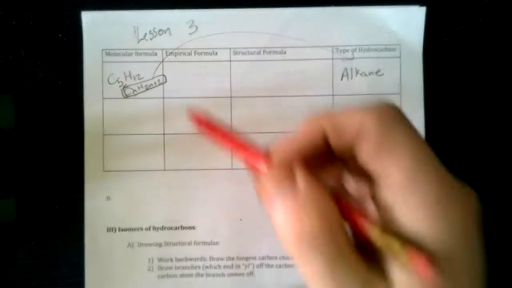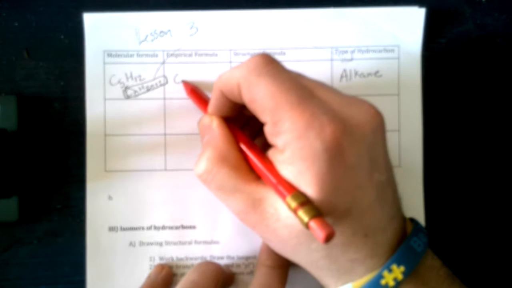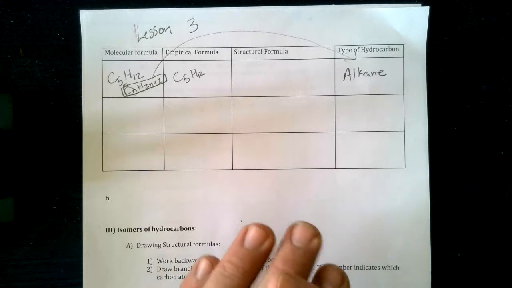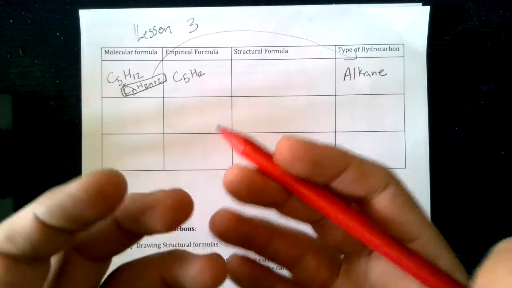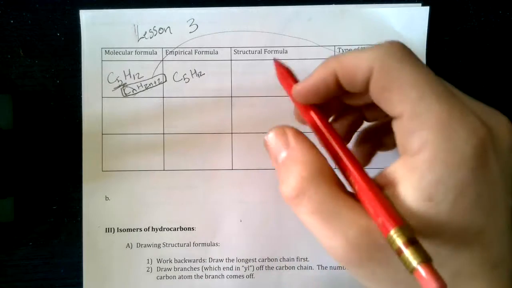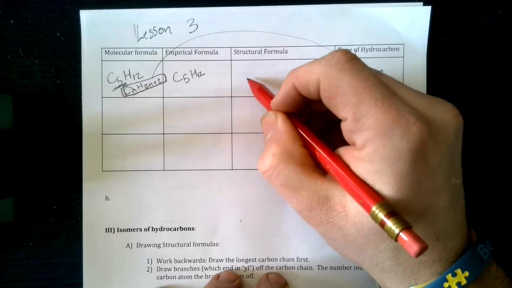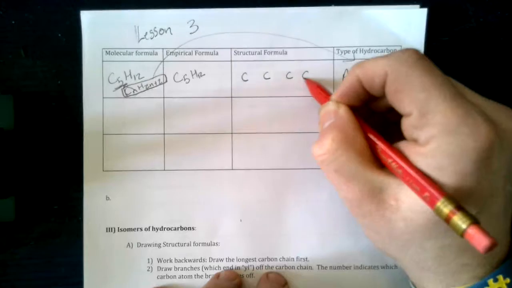All right, so skipping over the empirical for a second, or, well, let's just do it. C5H12 obviously doesn't simplify, so it stays C5H12. Now, the structural formula is pretty simple when it's basic organic compounds. The way I do it, and the way I think that we're going to do this throughout all of the drawings that we do, is we always just start with how many carbons there are. And in this particular one, there's 5. So I take a straight chain, a straight line of 5 carbons. 1, 2, 3, 4, 5.